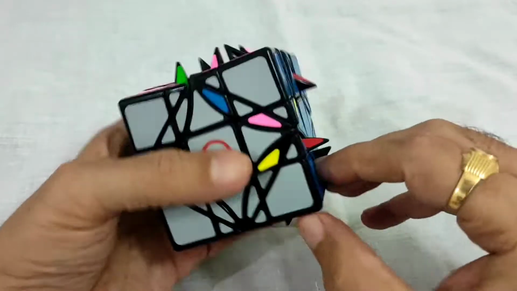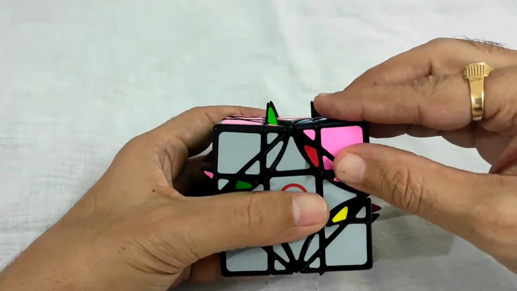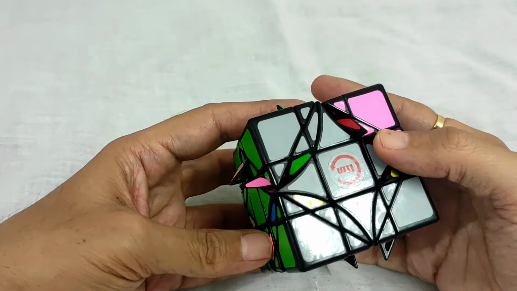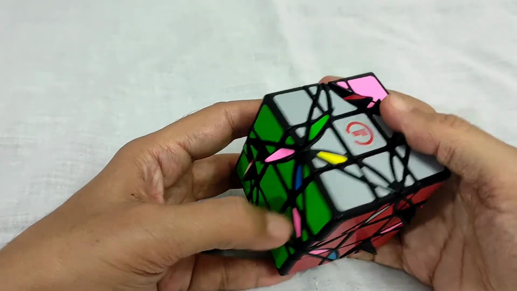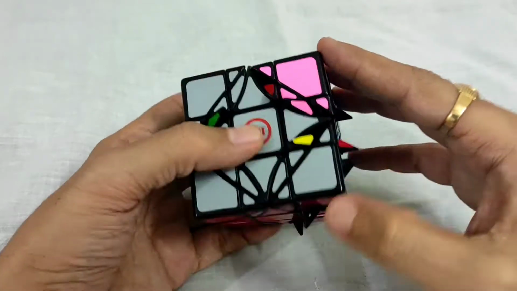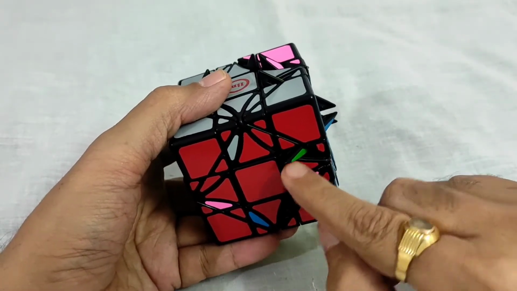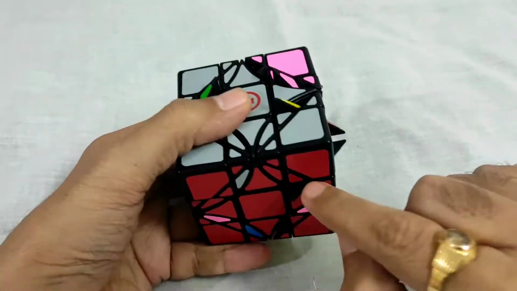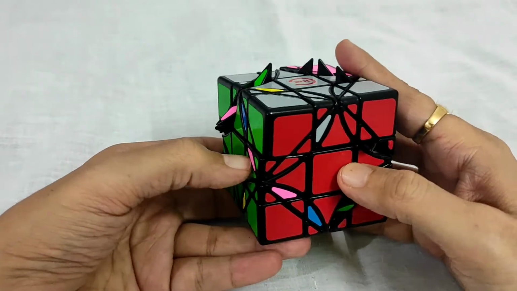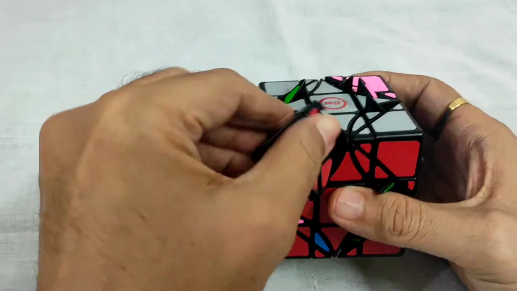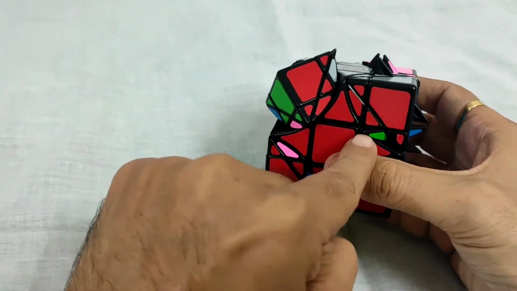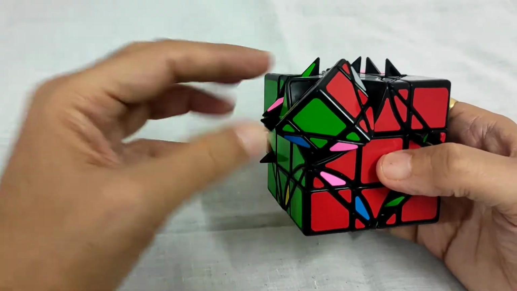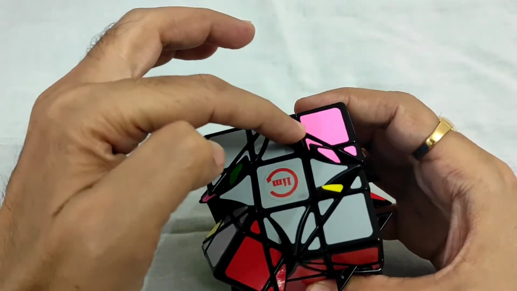Okay, so we have this red, and we have this pink. This pink will not be able to fix here, it will be flush. This piece will come here, this green will come here. So what we can do is place this green, because this is on this side, so it will fix this side, not this side. So we'll have to place it like this. So it will fix here, and this blue will come into this place.